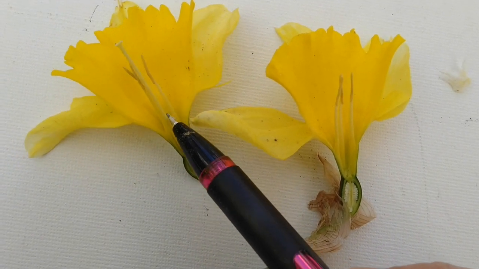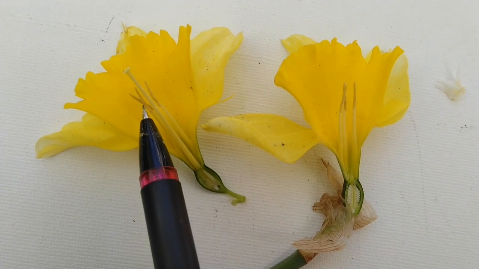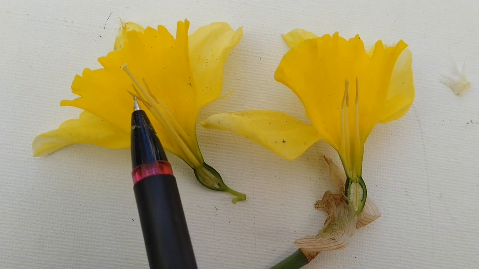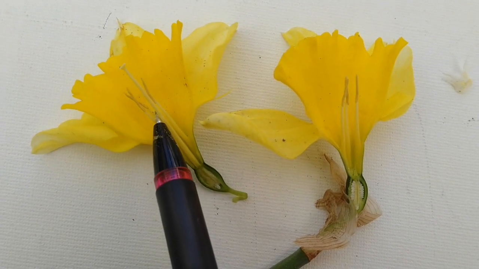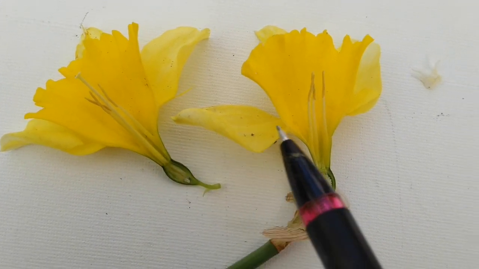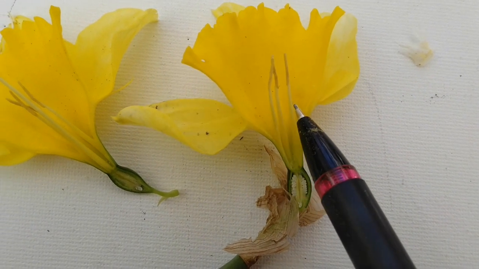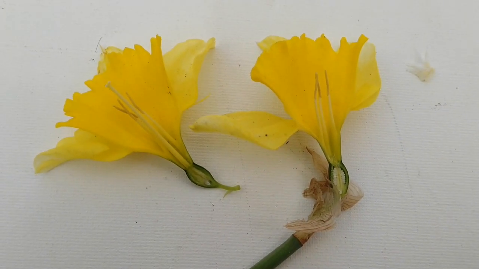All right, in the back of this flower on the inside, we can see the stamen with these thick parts on top. Remember, the top of the stamen has anthers, and that's where the pollen comes out. So let's go ahead and see how many there are. 1, 2, 3, 4, 5, and 6. There are 6 stamen on this daffodil.